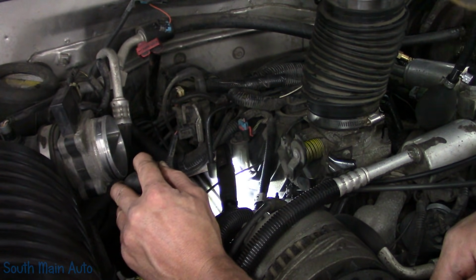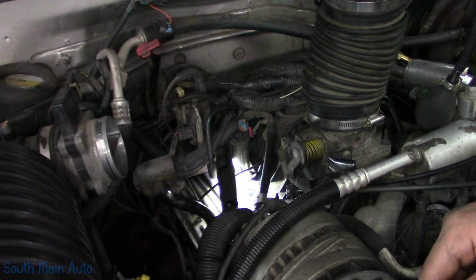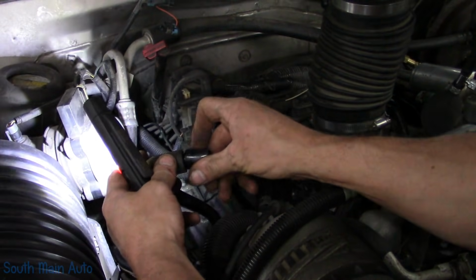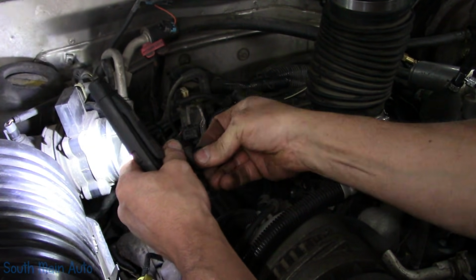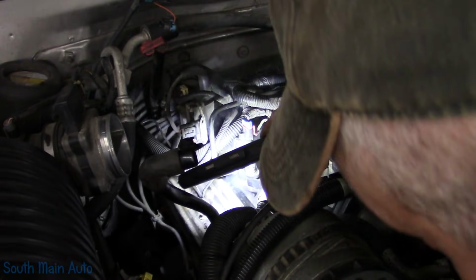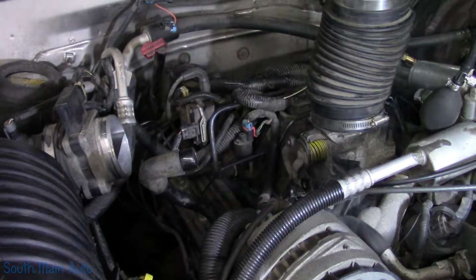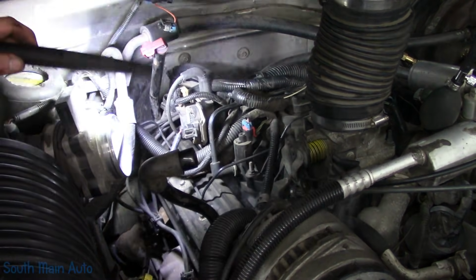Oh baby, we're getting some smoke now. Let me get something to plug off this vent here. Fit in there, fella, like a glove. Oh, she's smoking now.